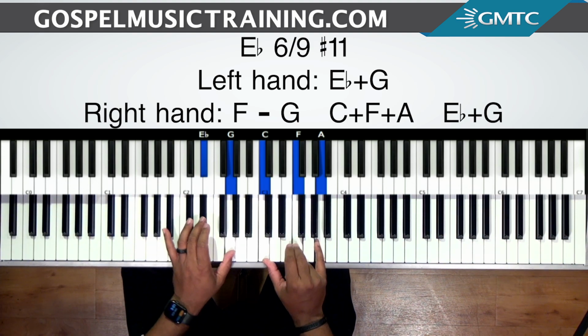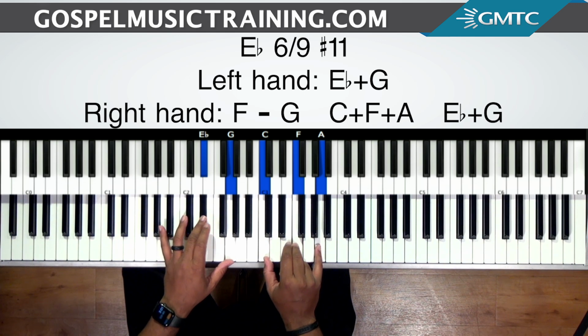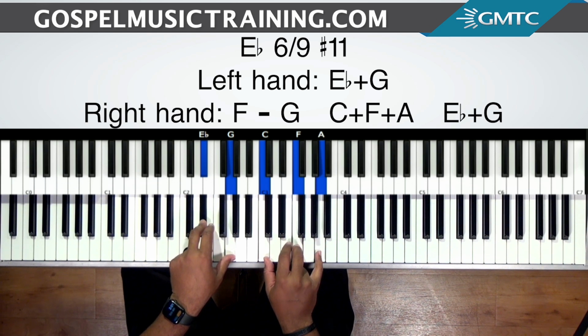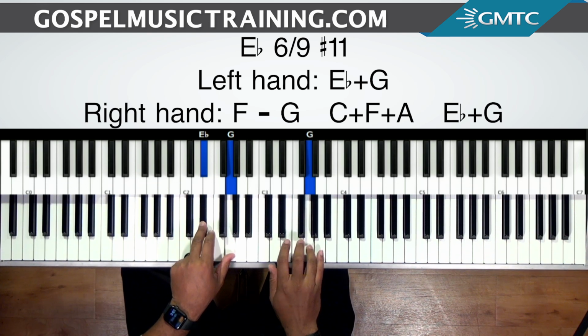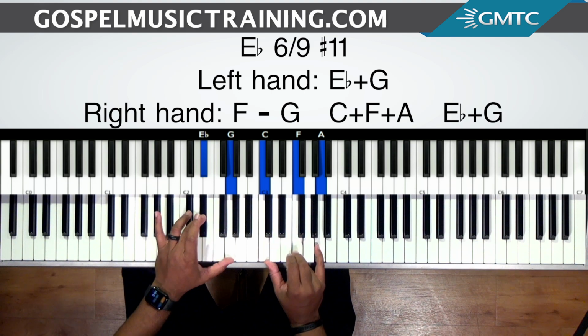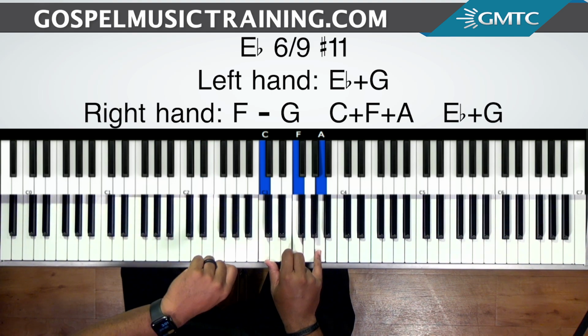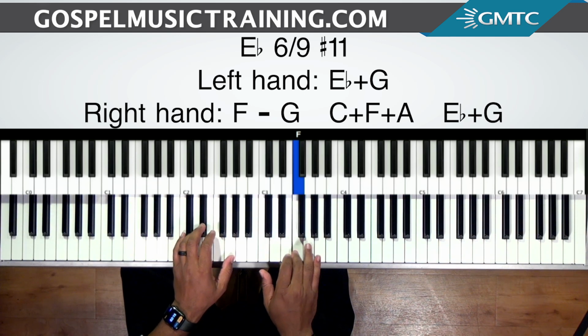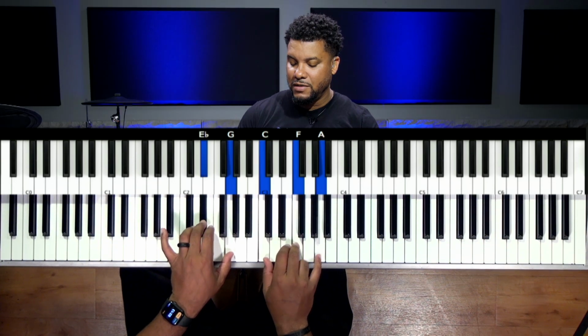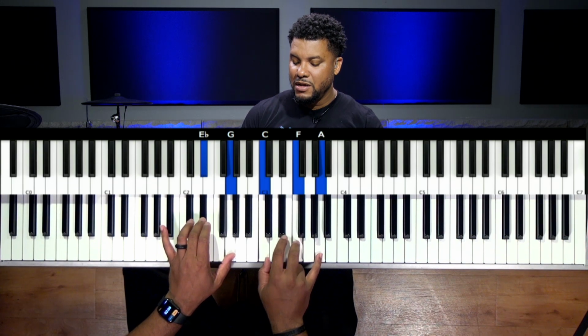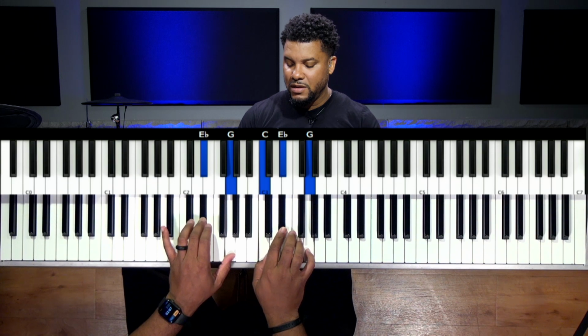But if you wanna be more technical, this is like playing an E flat 6/9 chord with a sharp 11, okay? And what I'm doing is I'm playing F to G, and then I'm playing the chord in my right hand that pretty much looks like an F major chord. I'm gonna speed up because we're almost out of time. So F to G, and then I'm gonna use G as a grace note. And then from here, we're gonna switch these 2 top notes to E flat and G, like that.